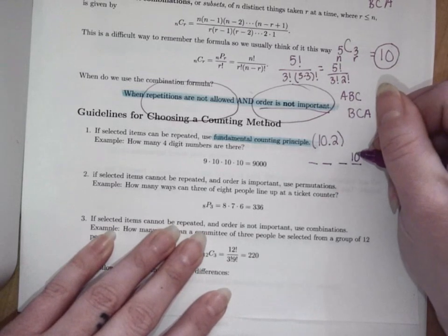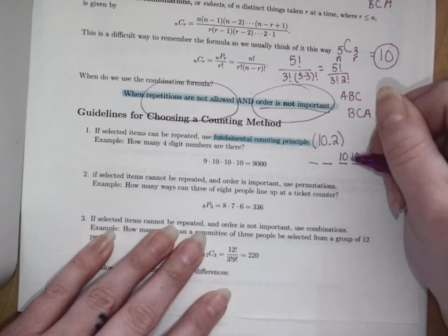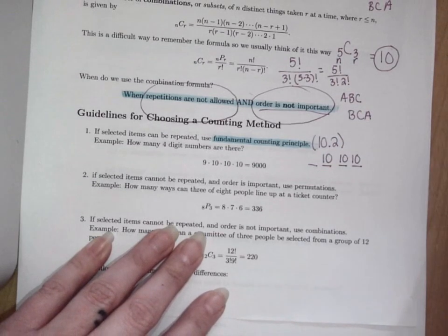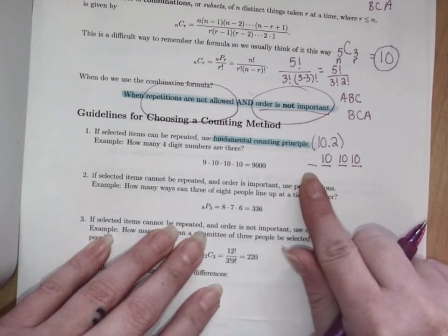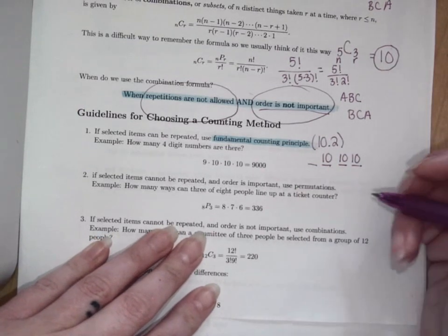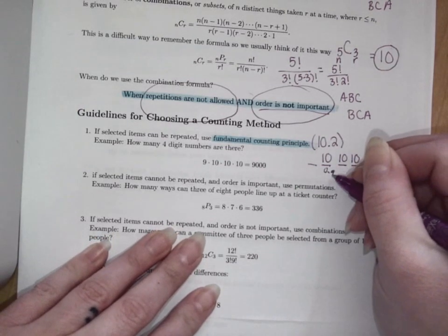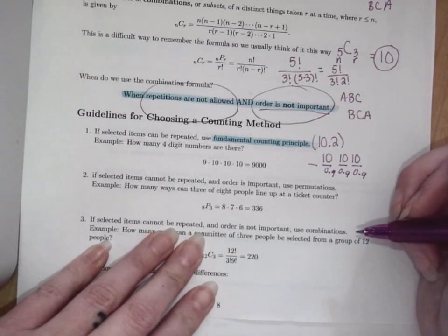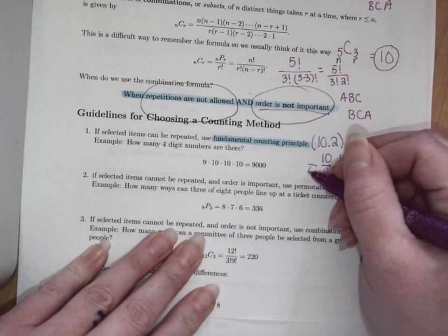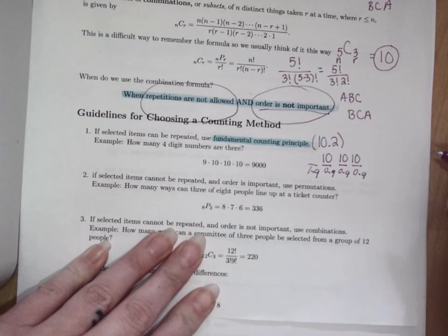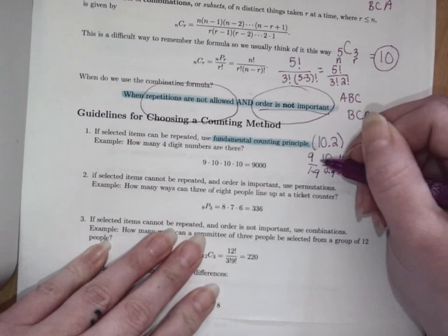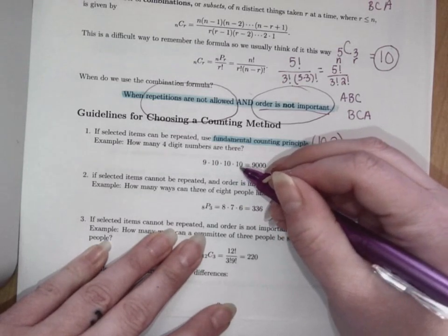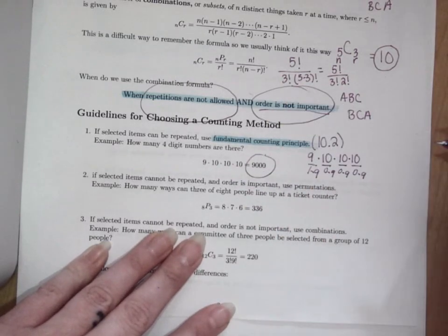So for each of these digits, the ones place, the tens place, and the hundreds place, there are 10 options, 0 through 9. Now, you can't use 0 here because if you use 0 here, it would just be a 3-digit number. So you can only use the digits 1 through 9 there. So there are 9 options there. So that's why for this one it would be 9 times 10 times 10 times 10, which is 9,000.